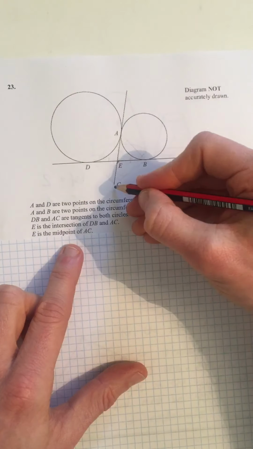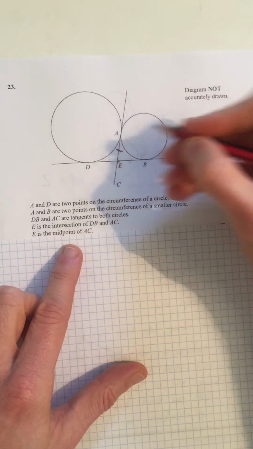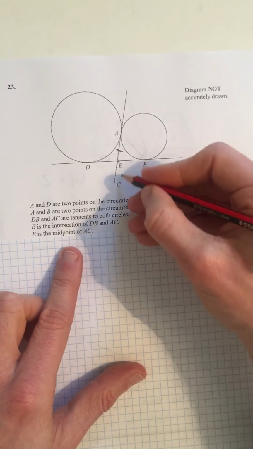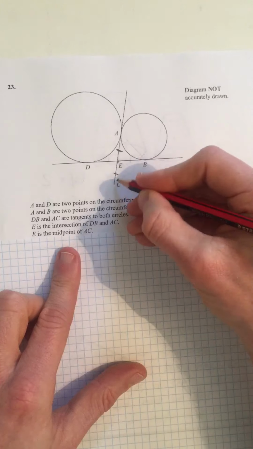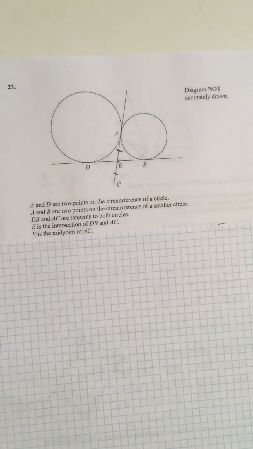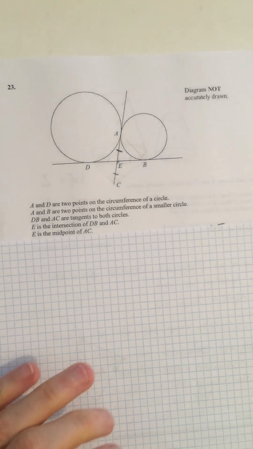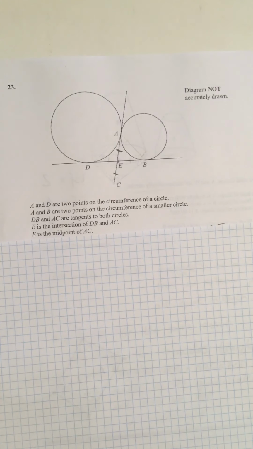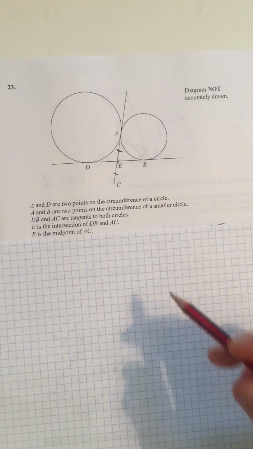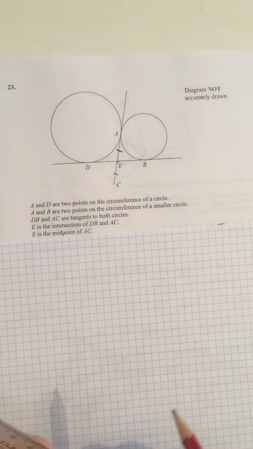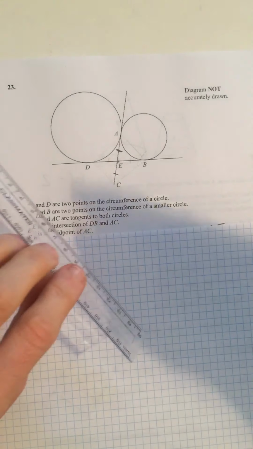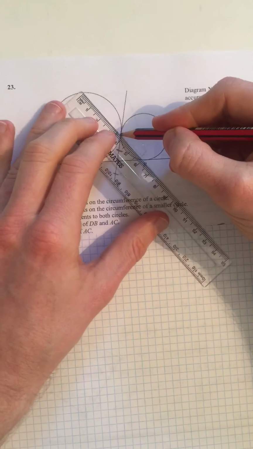So if this is the middle of this, then I know that this length AE is equal to this length EC, because they're equal in length if E is the midpoint. So that's crucial really in this question. You'll see here that I've already written down the full proof just to save some time and make this a shorter video, but I'll explain it here.